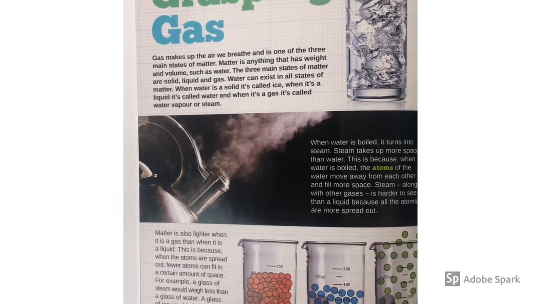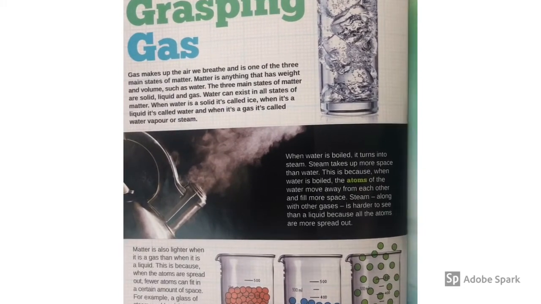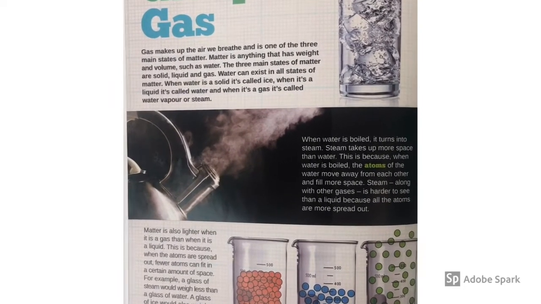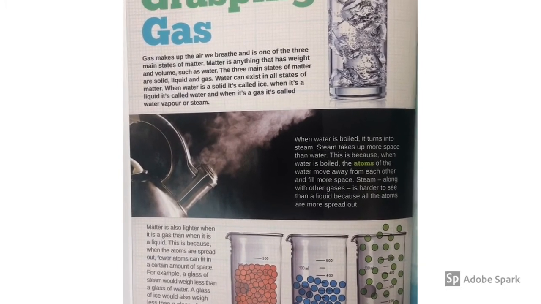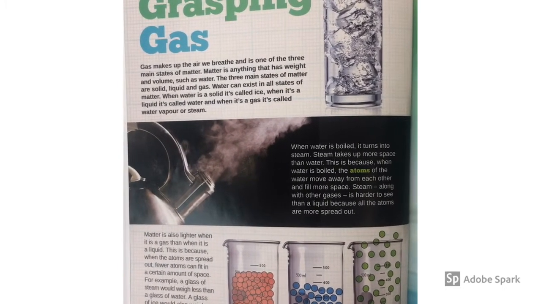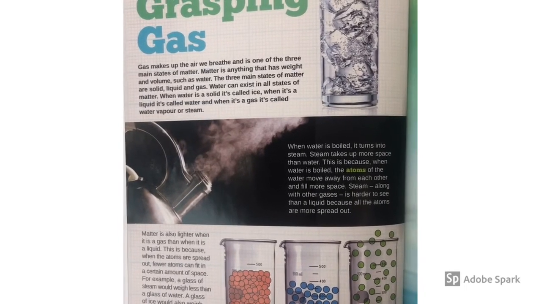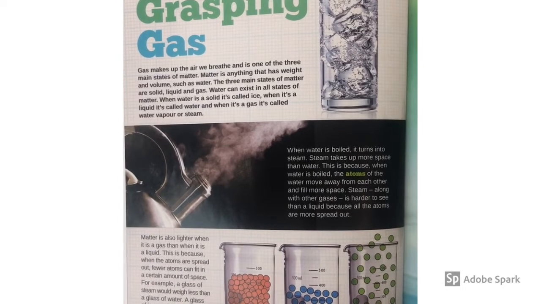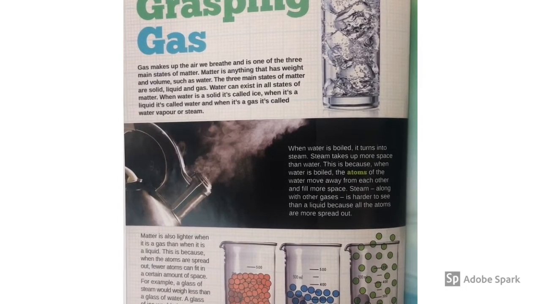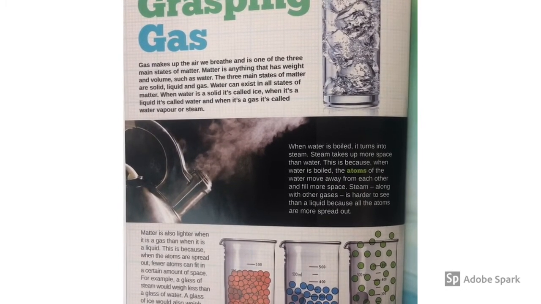Grasping gas. Gas makes up the air we breathe and is one of the three main states of matter. Matter is anything that has weight and volume, such as water. The three main states of matter are solid, liquid and gas. Water can exist in all states of matter. When water is a solid, it's called ice, and when it's a liquid, it's called water, and when it's a gas, it's called water vapour or steam.